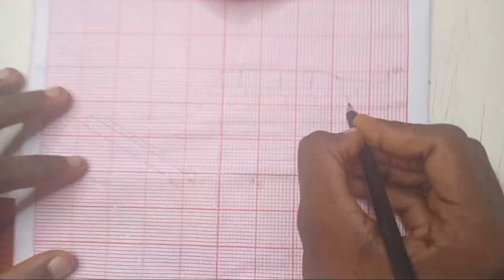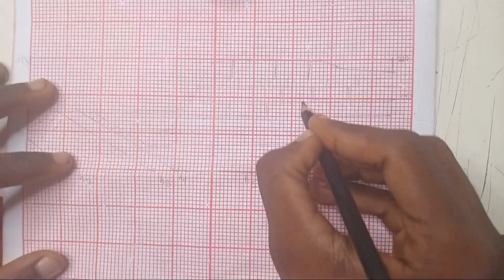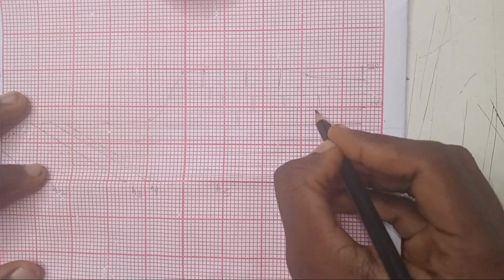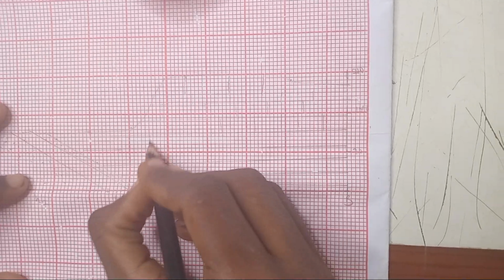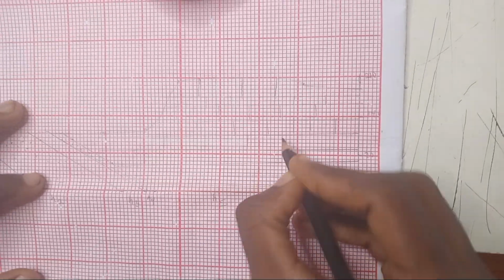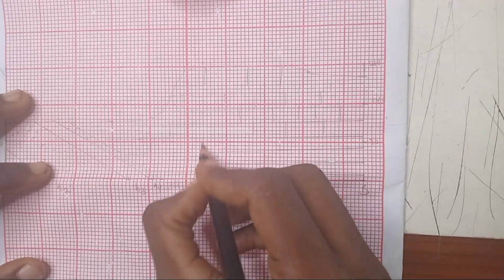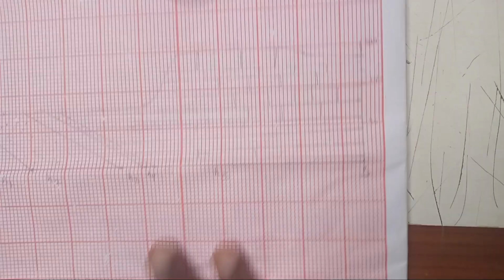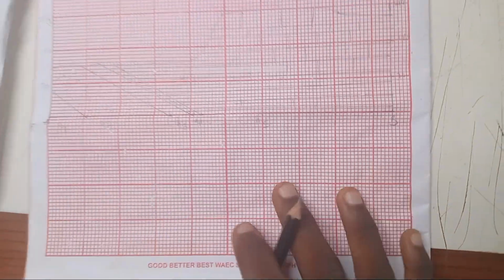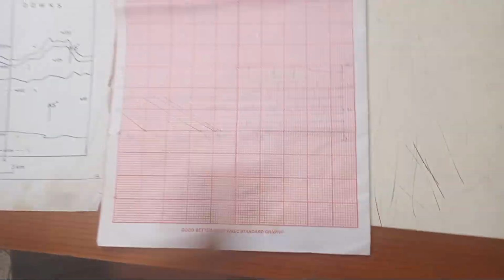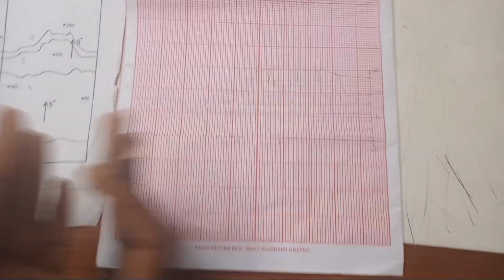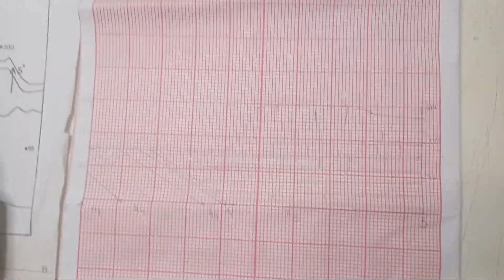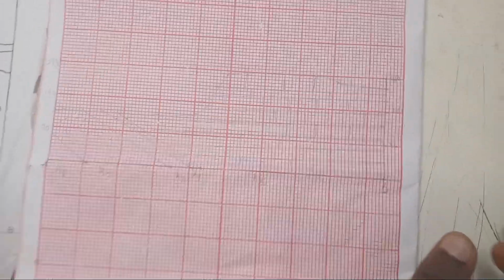Good. So you continue. Just keep doing that. Just put your label on it. Good. Now, is that all? Actually, this is nice. This is your cross section. But that is not all that they mark in the exam.